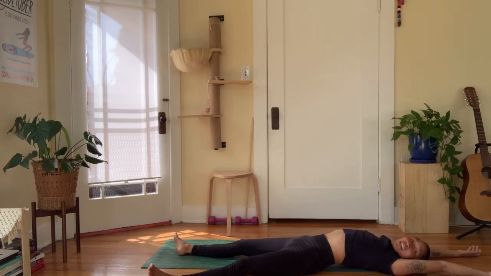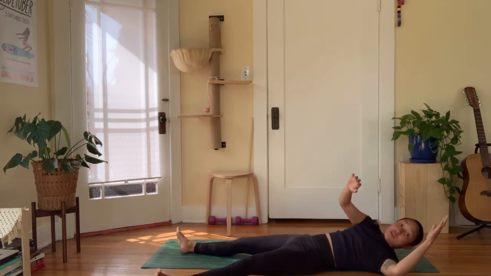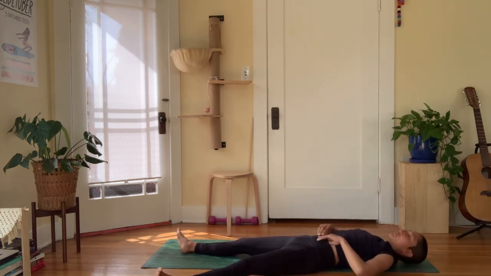Okay, feel free to keep trying that. There's another way to practice this where you lead with your upper body instead. I can say that for the next one.